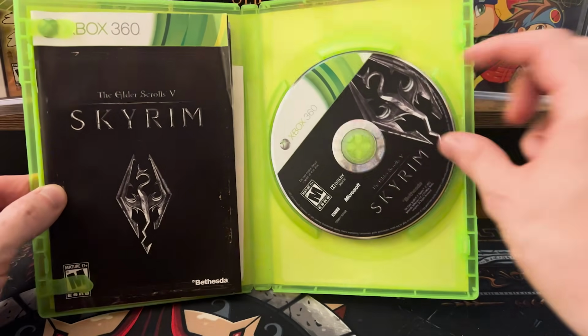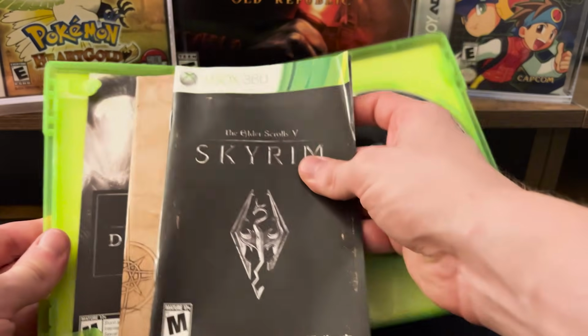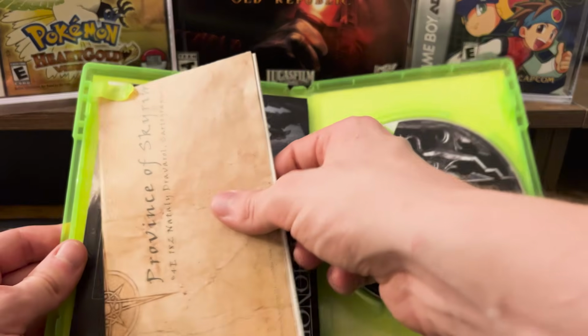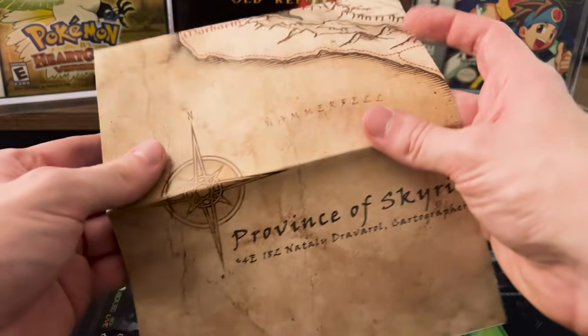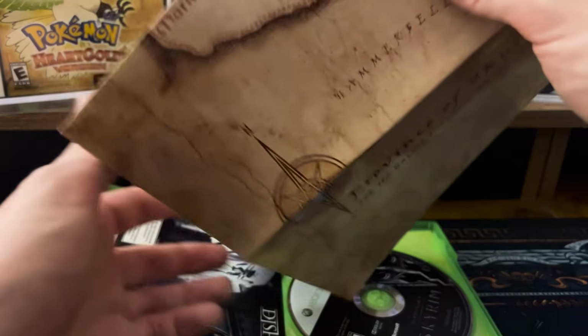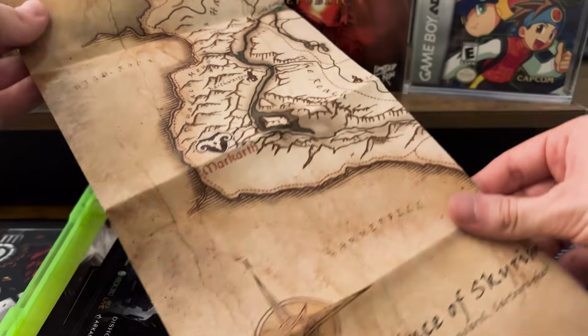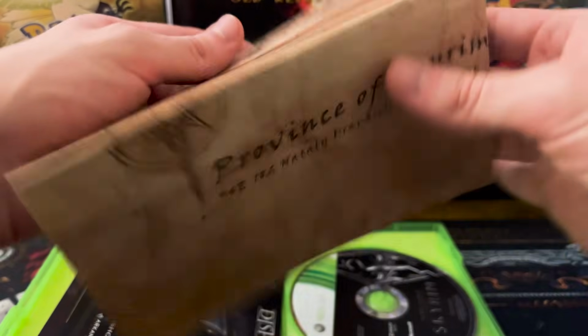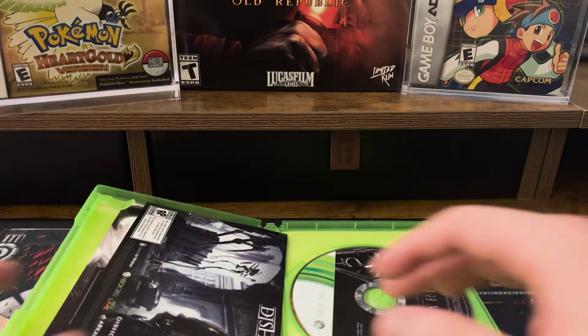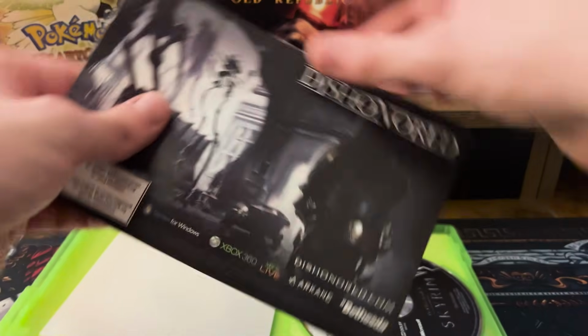Opening up a beautiful complete in box copy, and you guessed it, once more, we have a map, this time of Skyrim. This one in particular, I also remember hanging up in my bedroom. I had a setup video, and you could see it on my closet wall. I called it the Wall of Nerd, and I only had that poster up because I was just obsessed with Skyrim. You also have here on the inside promotions.